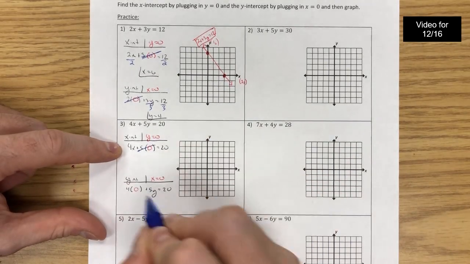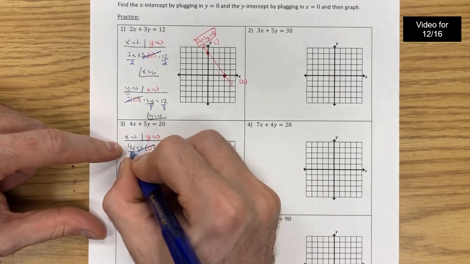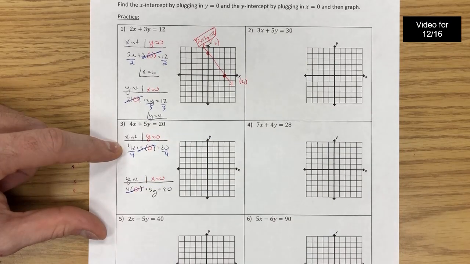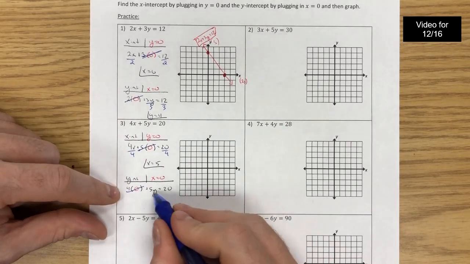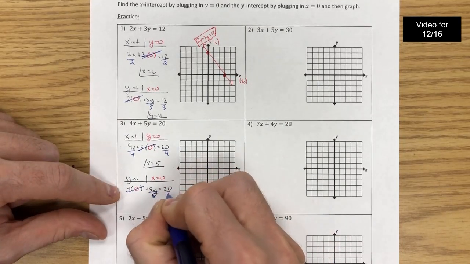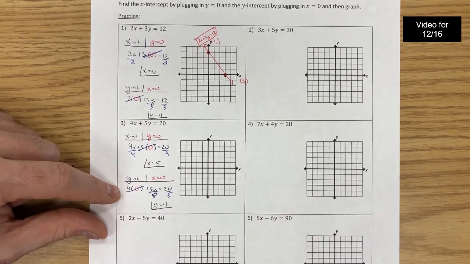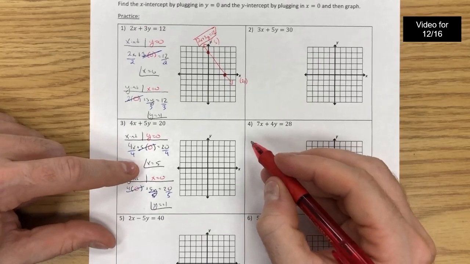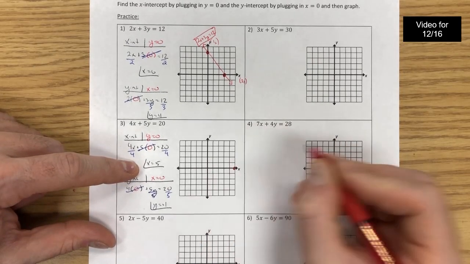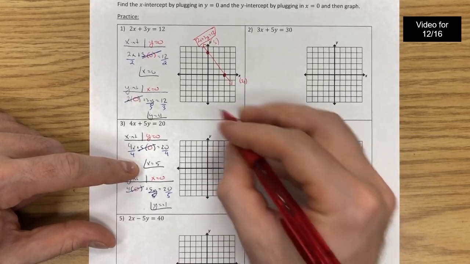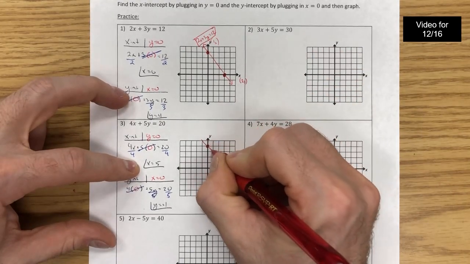The cool part about both these is I can ignore the 0 term. And I'm just dealing with a 4x equals 20, so divide by 4, and I get x is equal to 5. I'm really dealing with 5y equals 20, so divide by 5, and y is equal to 4. So the 2 points that I graph, let's see, that's 1, 2, 3, 4, 5. It fits. And then 1, 2, 3, 4. It fits. So I'm going to connect these 2 points with a line.